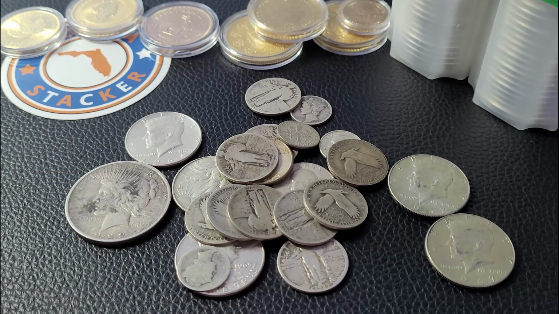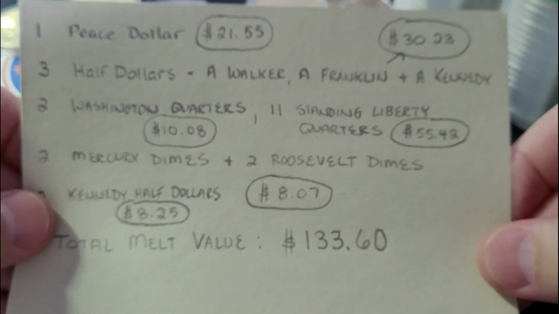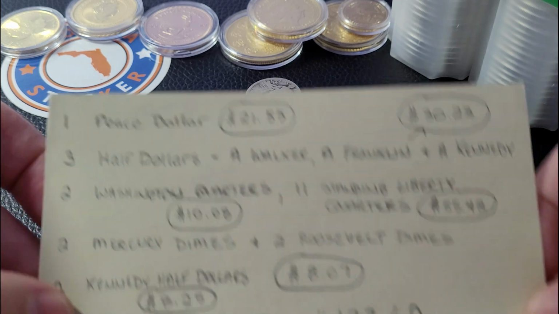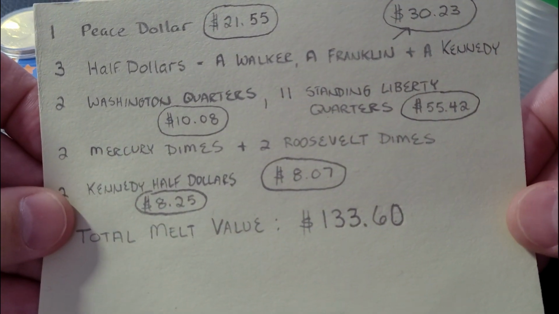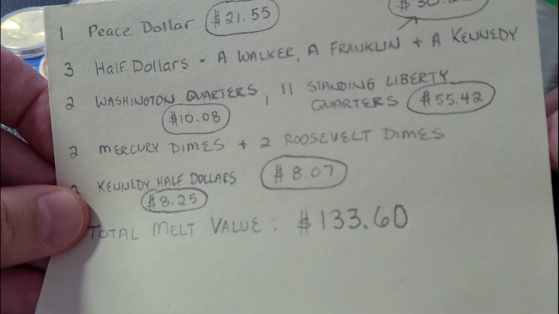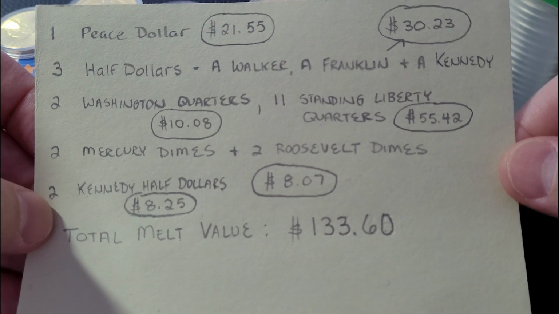Now, I'll add up the value of the other coins and we'll have our total. Okay, let's take a look here. So I've tallied everything up, and the current melt value of this pile right here in front of you of silver coins at this moment is $133.60. I'm not an accountant, I'm a stacker, so hopefully I tried to write carefully, read everything on the card in front of you.